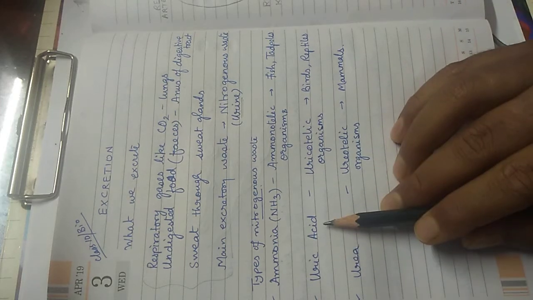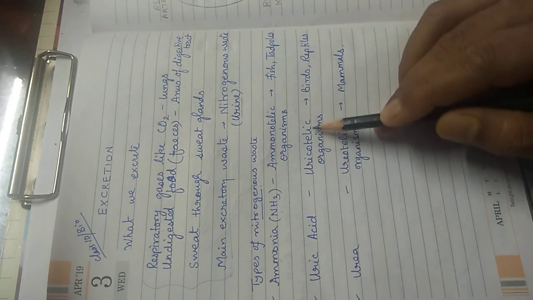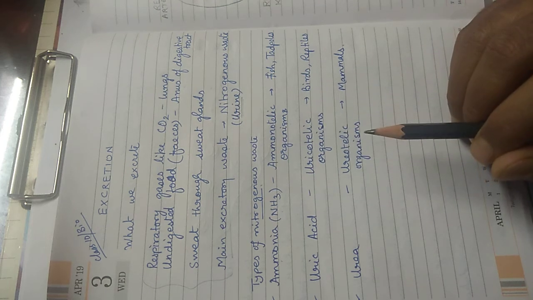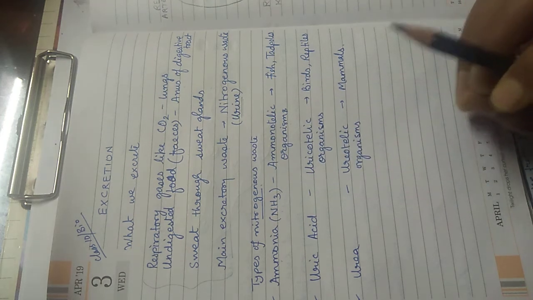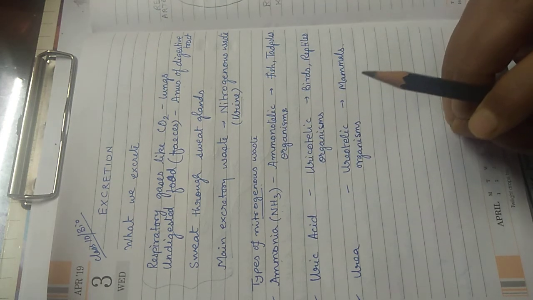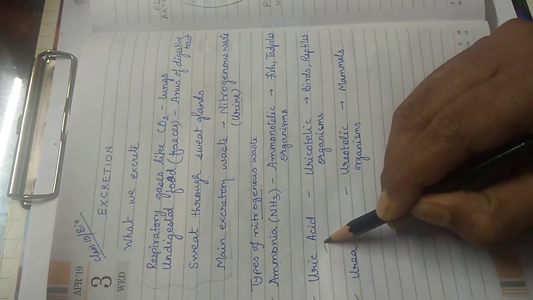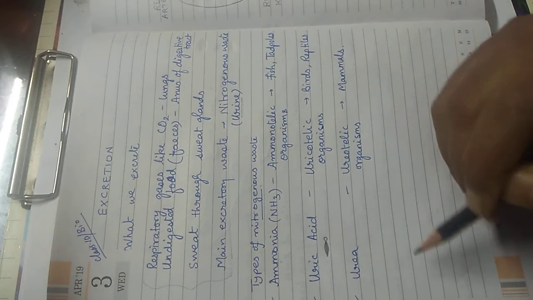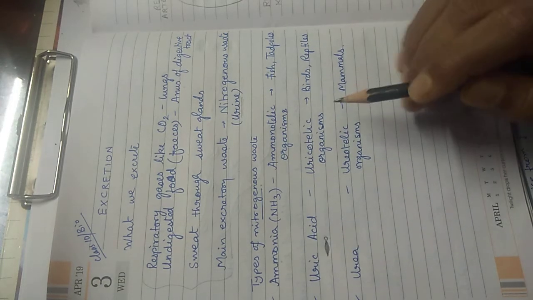Next comes uric acid. Such organisms are called uricotelic organisms. Uric acid is excreted in the form of uric acid crystals. You must have seen bird droppings or droppings of reptiles. Lizard droppings you have seen, no? Black-colored dropping with a white topping, typical lizard dropping.